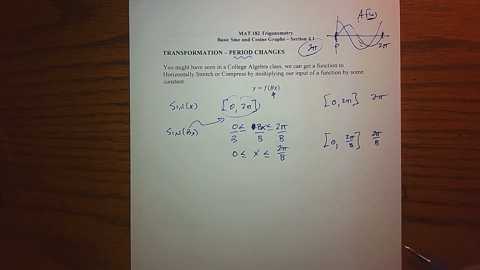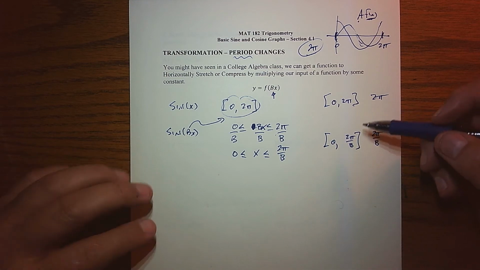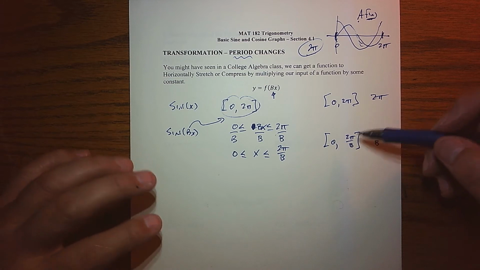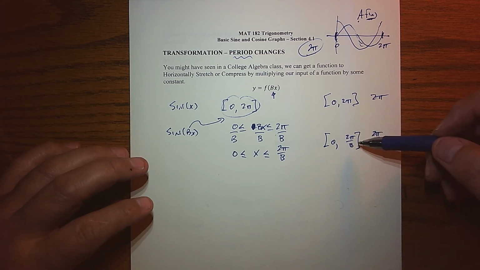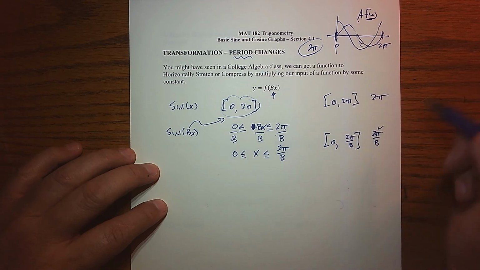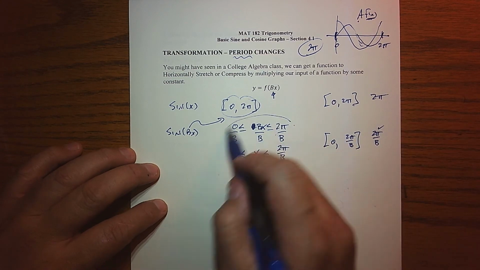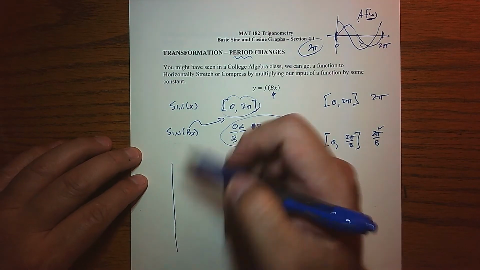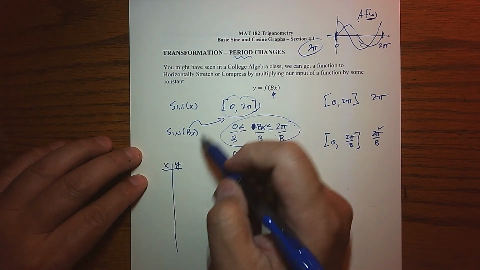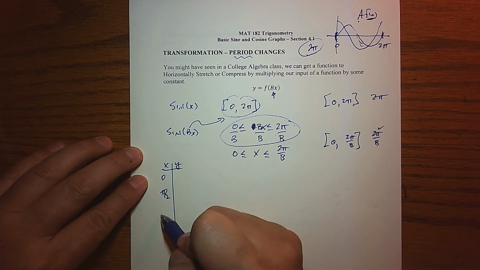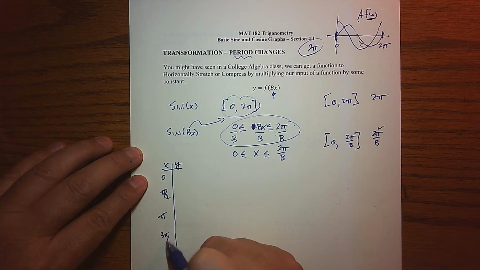So what ends up happening here is that even though we're multiplying, we actually perform a division to all our x values. Notice that happened to all the x values. And that's important because remember what our big three were. For sine, we had 0, pi over 2, pi, 3 pi over 2, and 2 pi.